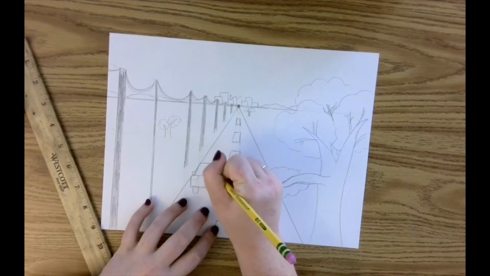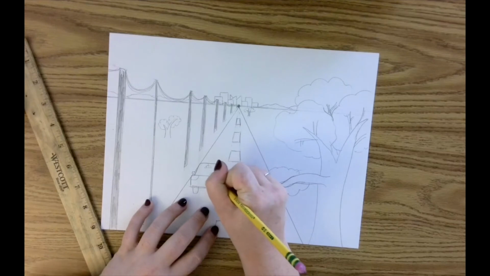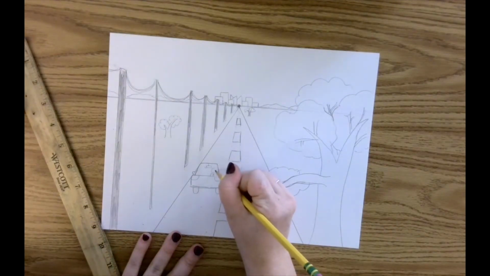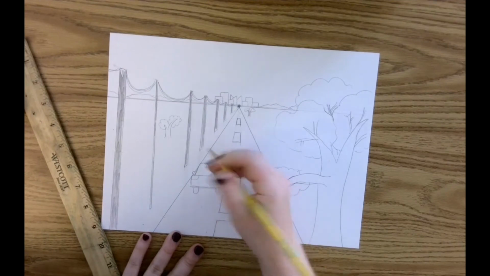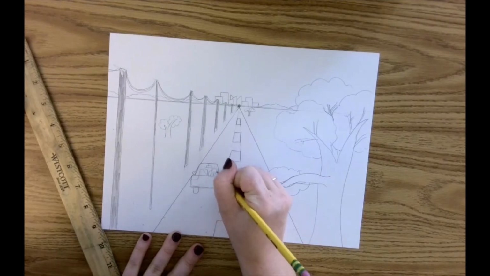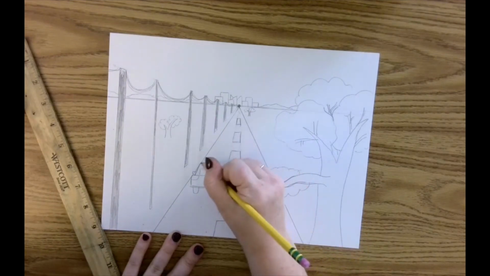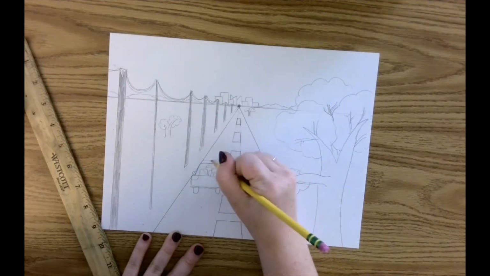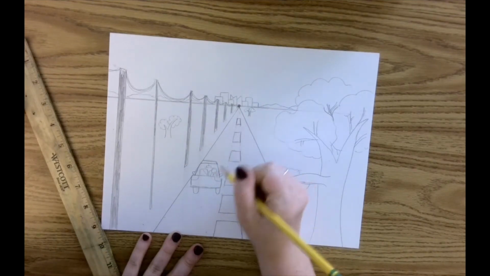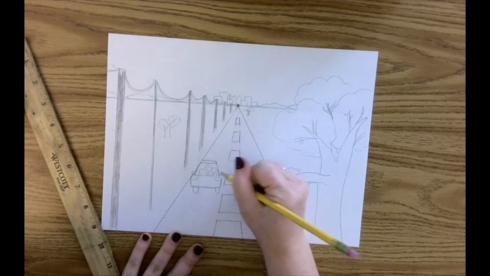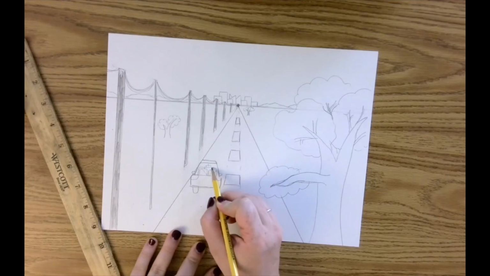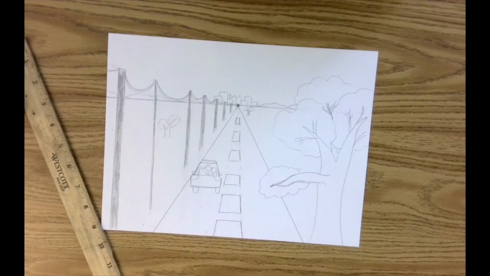You guys see the inside mirror or the steering wheel. And there's a person in my car. A windshield wiper perhaps. Might see a little bit of the top of the car, but not too much. I can draw a little car.